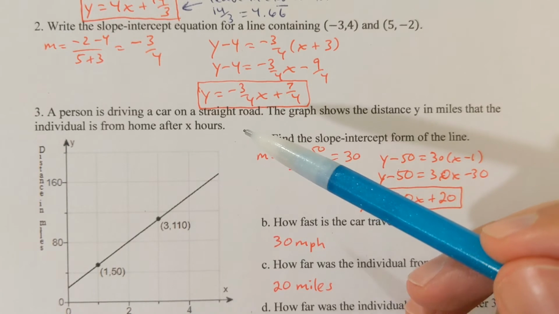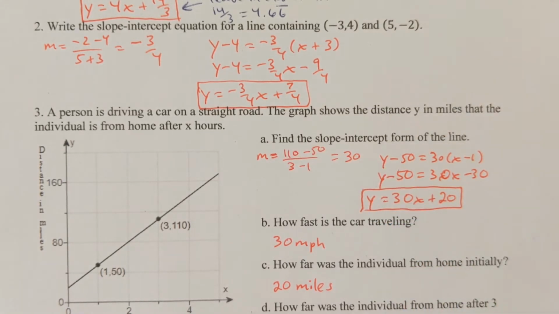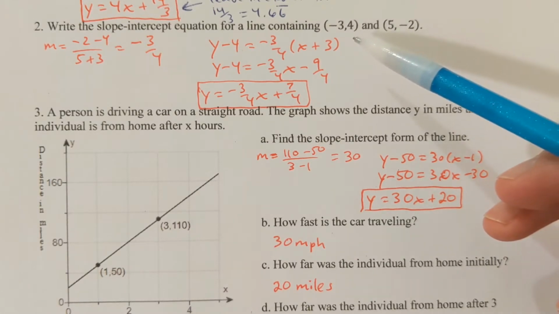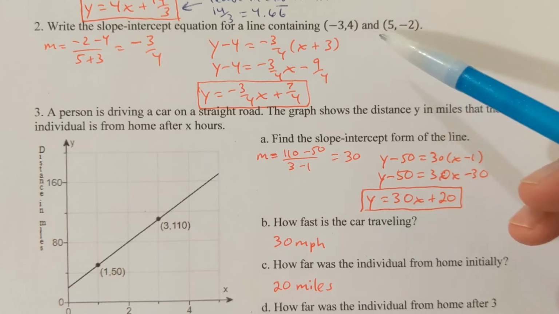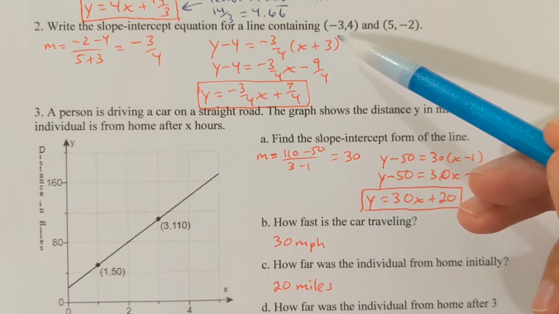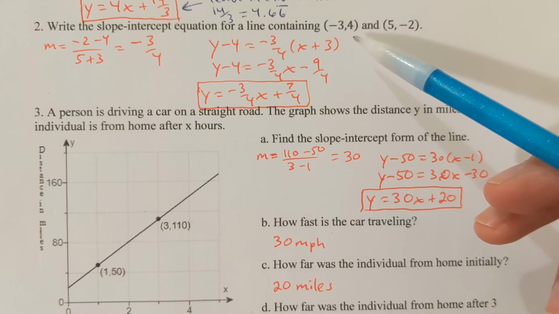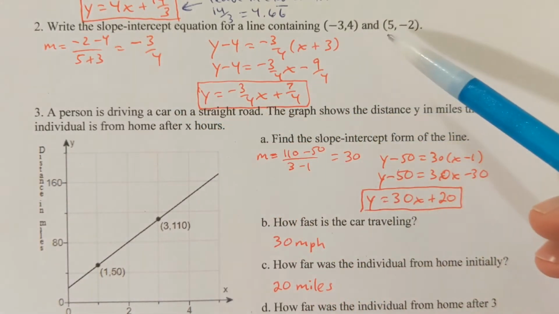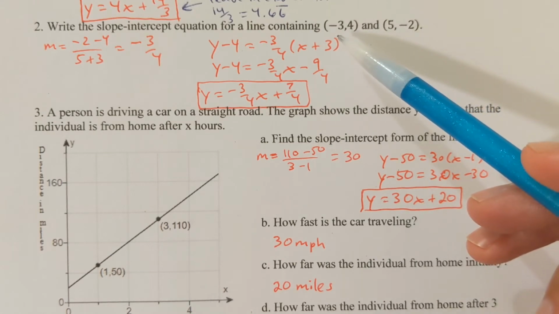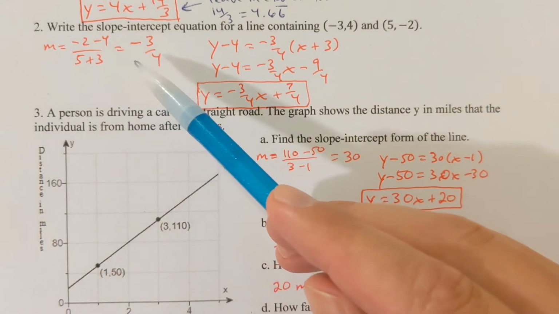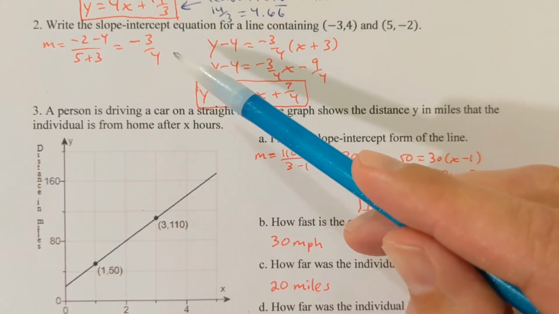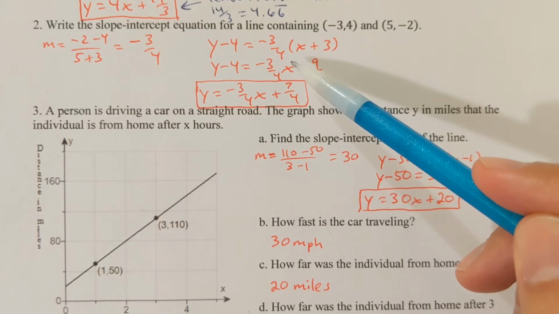Problem 2, write the slope-intercept equation for a line containing (-3, 4) and (5, -2). Okay, so negative 2 minus 4, y2 minus y1 divided by x2 minus x1. Negative 2 minus 4 is negative 6, divided by 5 minus negative 3. 5 plus 3 is 8. Negative 6 over 8 is the same as negative 3/4.